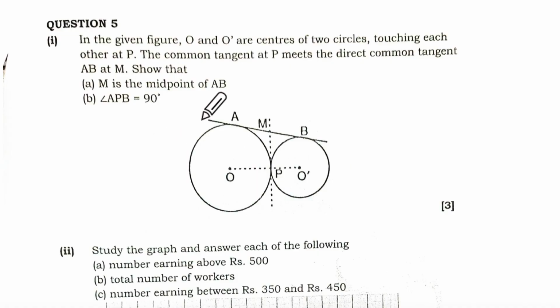Good. So they are telling you show that M is the midpoint of AB, which means AM is equal to MB. So you will write whatever is given. You know how to write. Leave 2 lines and to prove that.